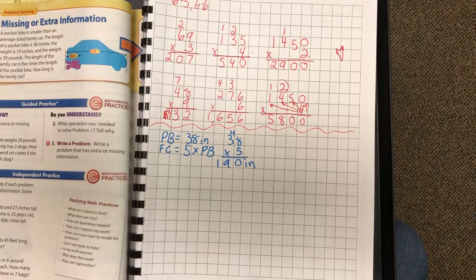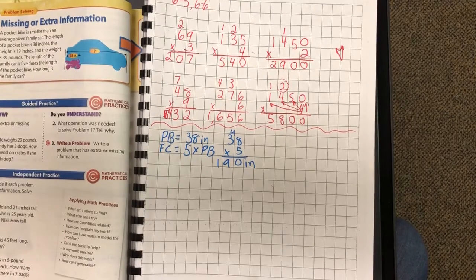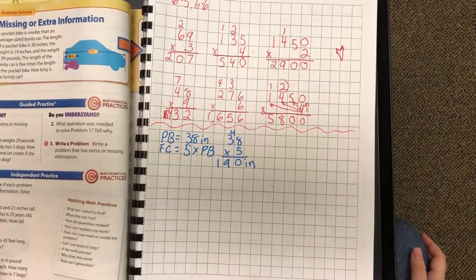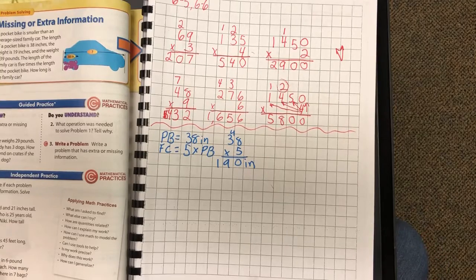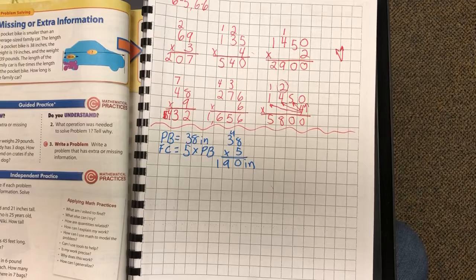A sturdy dog crate weighs 29 pounds. It costs $68. Wendy has 3 dogs. How much will she spend on crates if she buys one for each dog? What is the question? What am I trying to solve? You're trying to solve how much she will spend. So all I care about is the money.